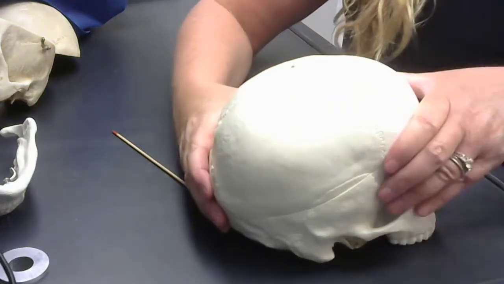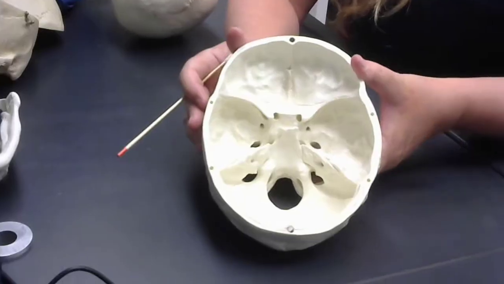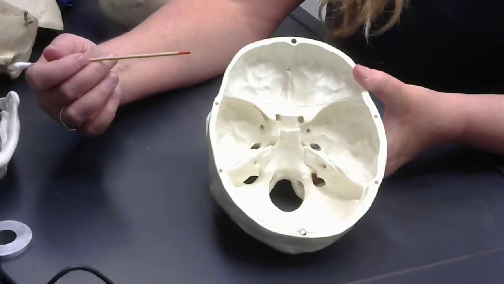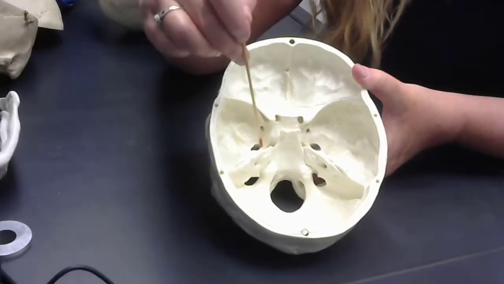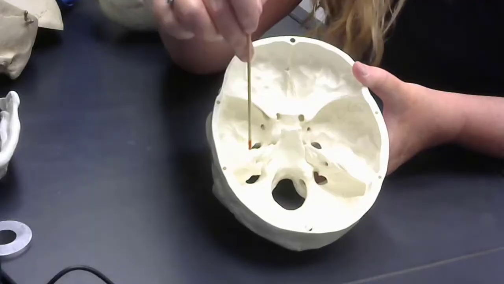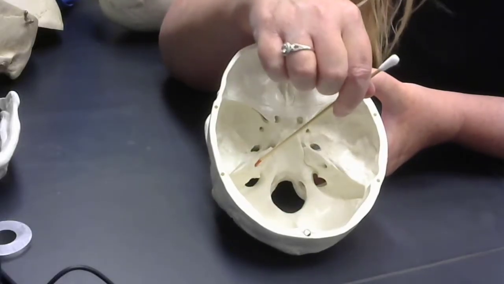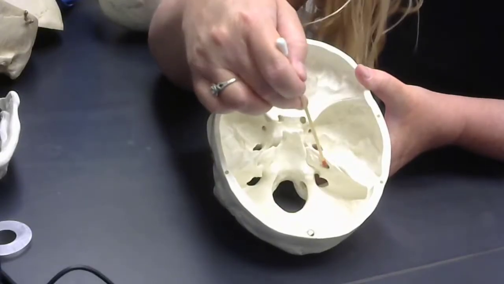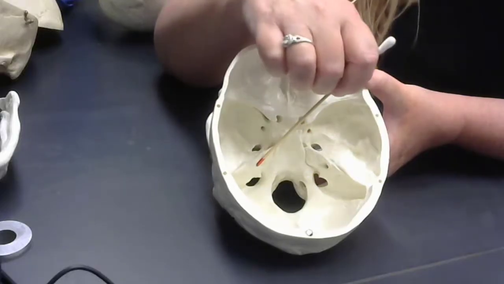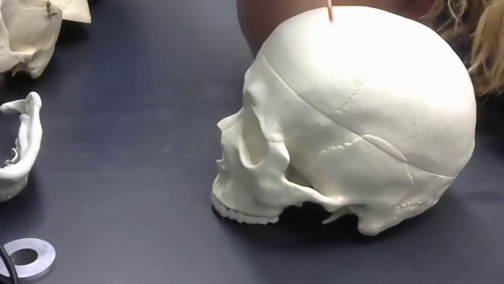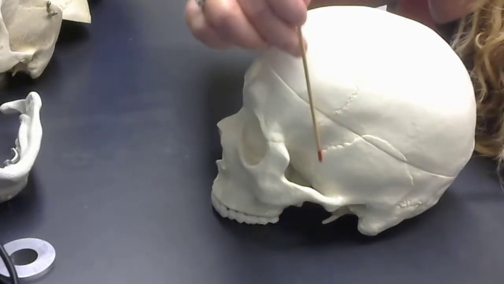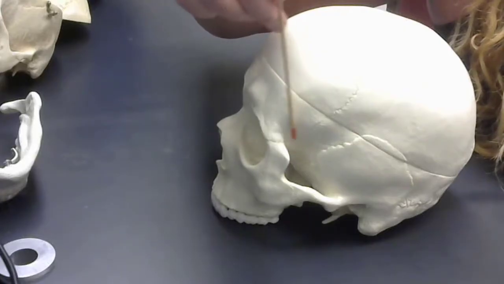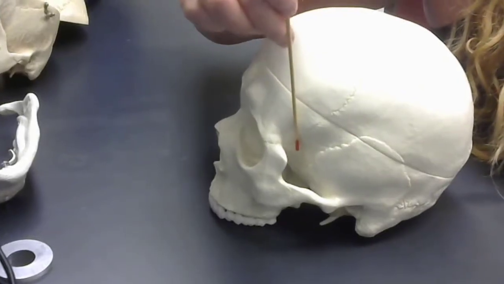All right, so taking off the skull cap, in order to find the internal auditory meatus or internal auditory canal, you want to look for this here, and we've got a hole here and a hole here. These are the internal auditory canals or meatus. The only part of the sphenoid bone you can see from outside of the skull is just right here. This is the sphenoid bone.